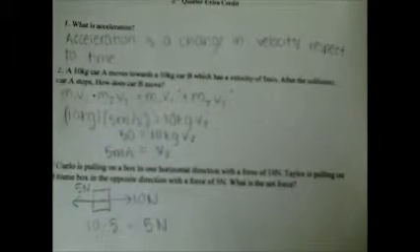2, a 10 kilogram car A moves towards a 10 kilogram car B, which has a velocity of 5 meters per second. After the collision, car A stops. How does car B move? Well, m1 times v1 plus m2 times v2 equals m1 times v1 prime plus m2 times v2 prime.